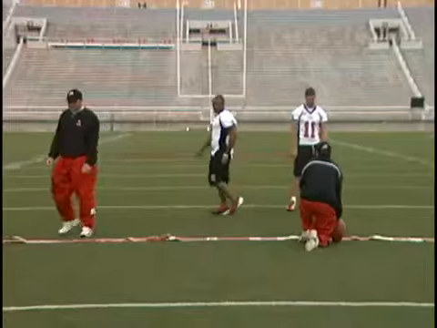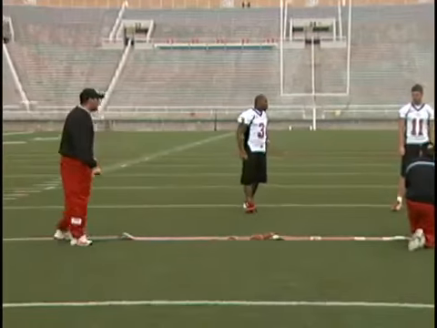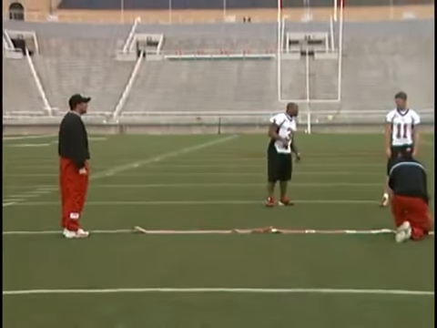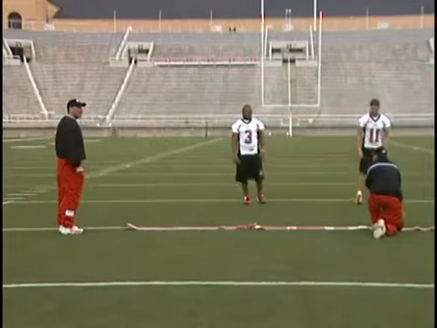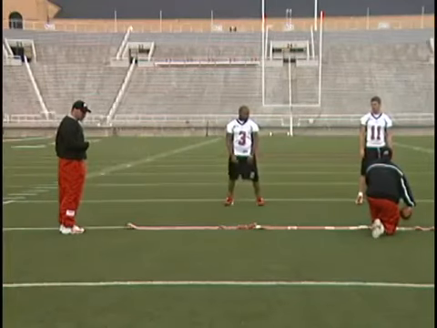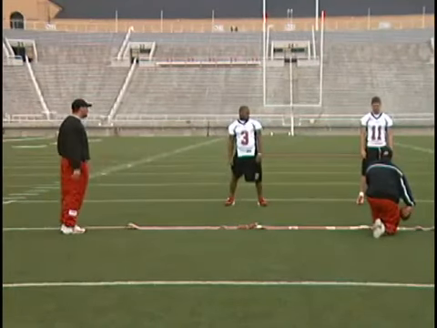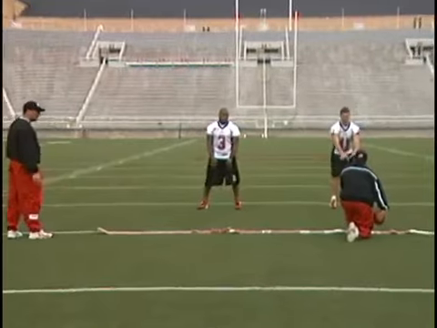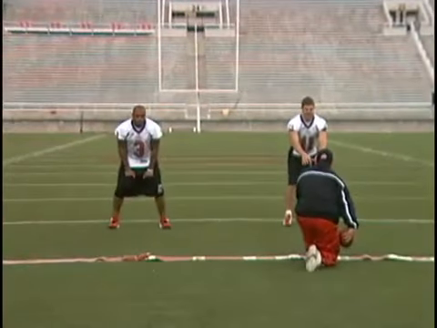There is no read for us on this play. It is a design handoff 100% of the time. The quarterback will carry out his fake to try to freeze the backside defensive end to give the perception that we are reading the play. Let's run one here full speed. Set, hut.